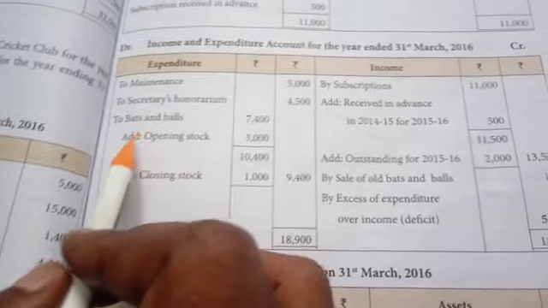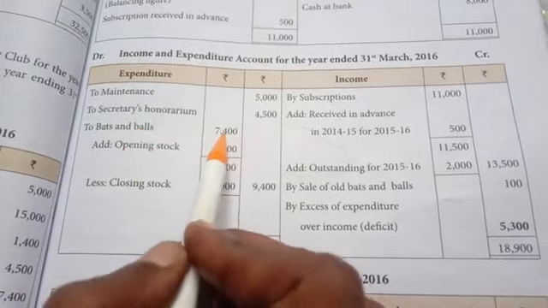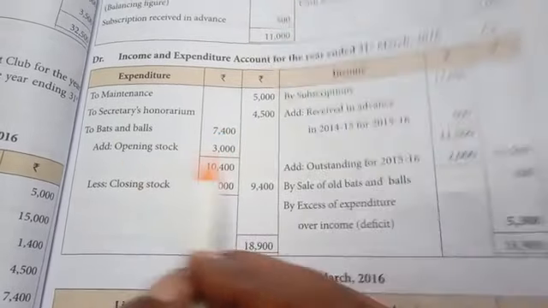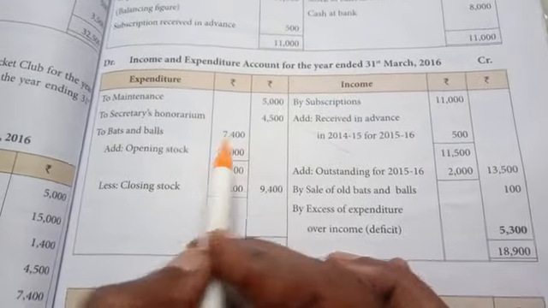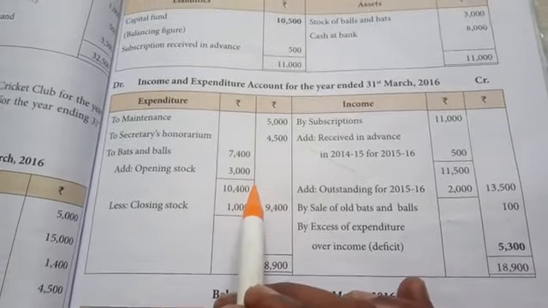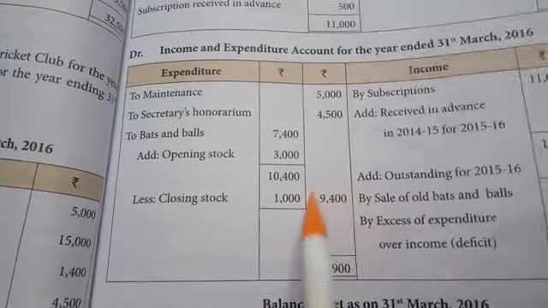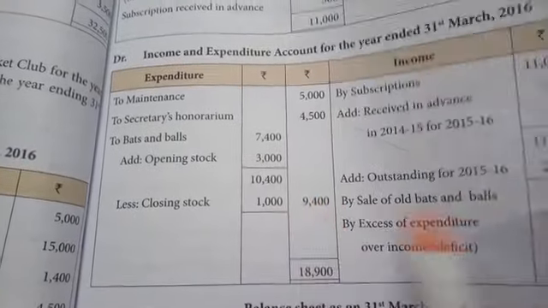So how much bat and ball was consumed during the year? Bat and ball opening 3,000, add purchase 7,400. Now 10,400 worth of bat and ball is available. At the end, the closing stock of bat and ball is 1,000. It should be subtracted, and the remaining 9,400 is to be treated as bat and ball consumed.